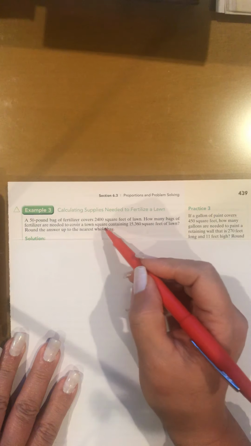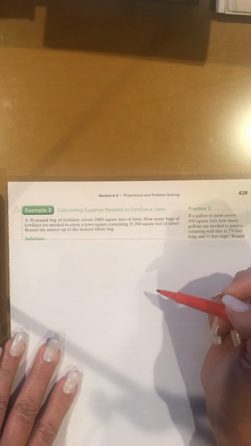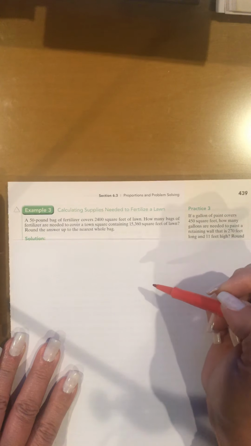And the last example in this section talks about fertilizer. And it says we are going to fertilize some lawn, and it talks about a 50-pound bag of fertilizer covers 2,400 square feet of lawn. How many bags of fertilizer are needed to cover a town square that's 15,360 square feet of lawn?